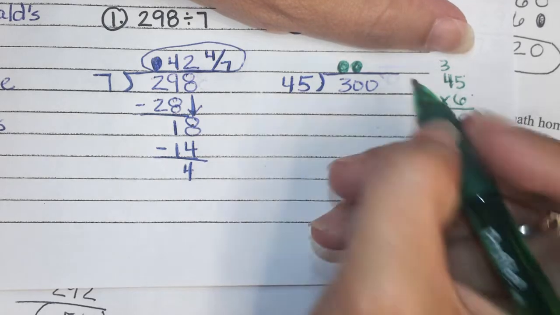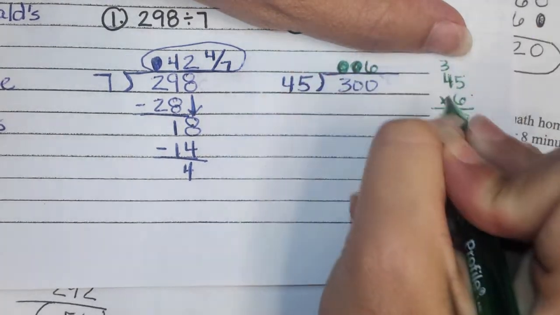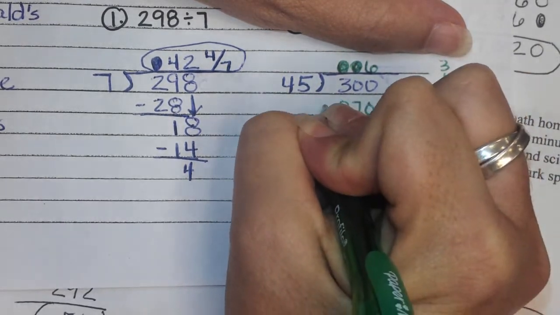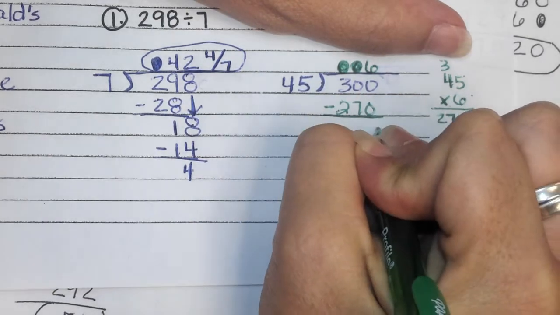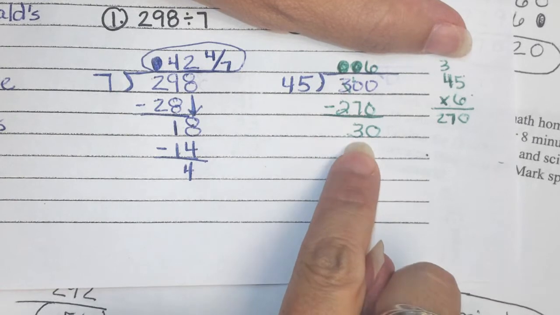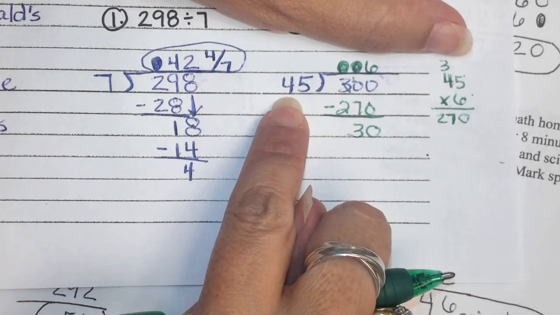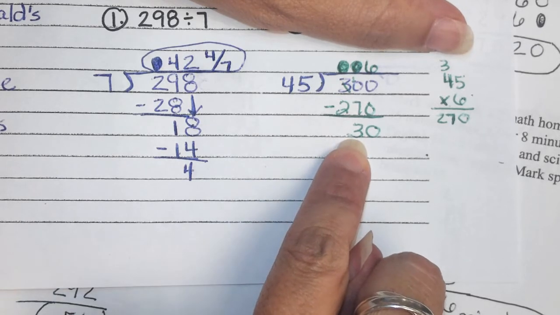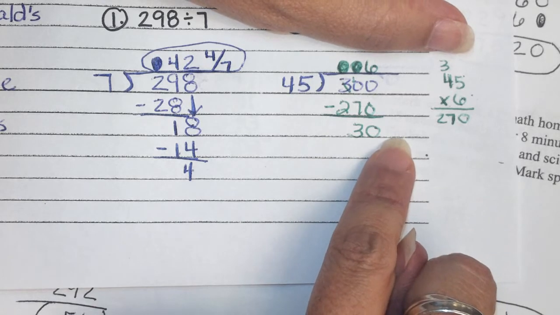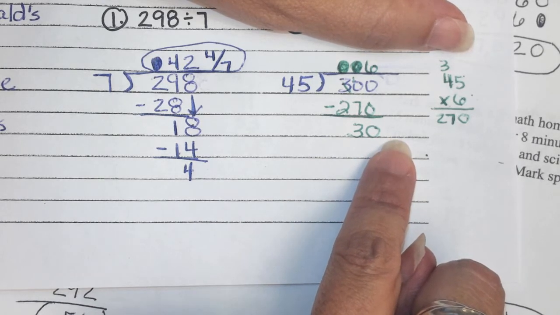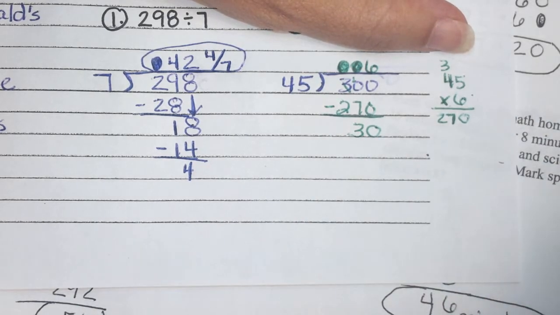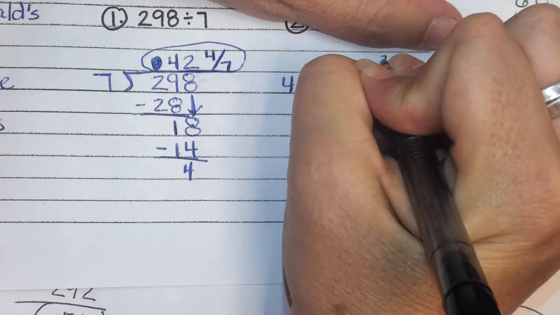Now, if we think 6 is it, I'm going to put a 6 up here. And 45 times 6, I'm going to write 270. My next step is subtraction. And I get 30. Is 30 smaller than 45? Yes. Then you checked it and it's correct. Is there anything to bring down? No. Okay. So Miss Donahue has said, for right now, we're not adding any zeros or decimals. We're going to just make this a fractional answer. Now, it is 30 over what? 45.